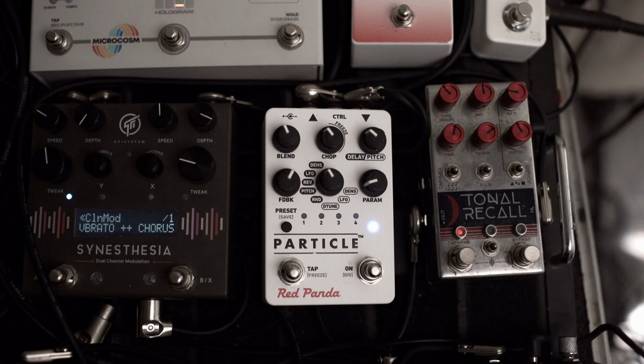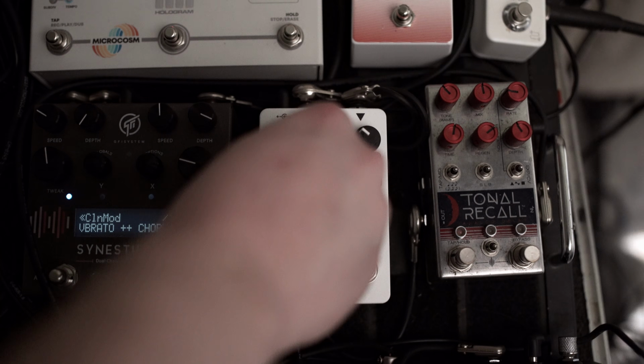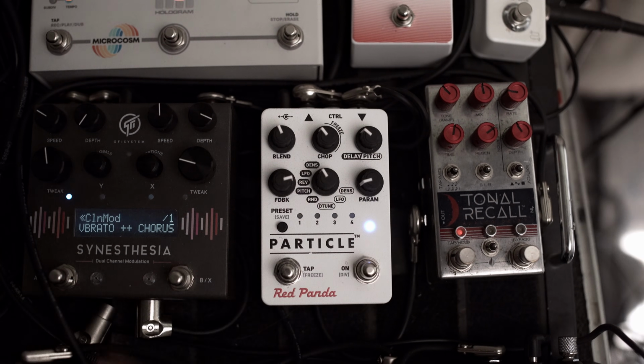If we increase chop, the overall length of those sections that are being caught as granules increases a little bit. Obviously, we have blend and feedback as well. If we increase that feedback a little bit, we get these really cool textures that we can create.